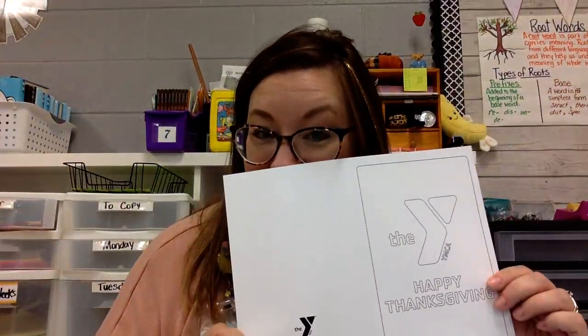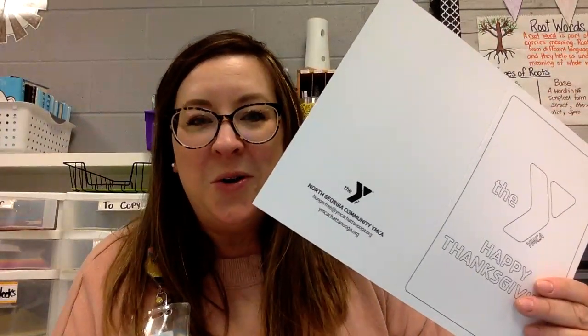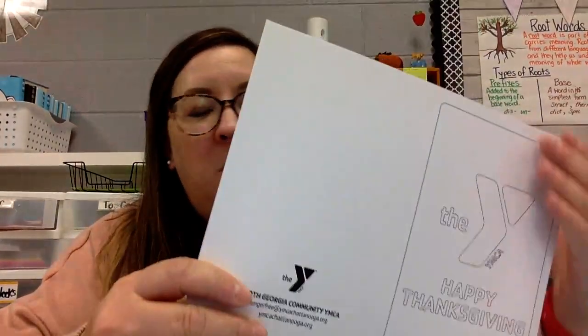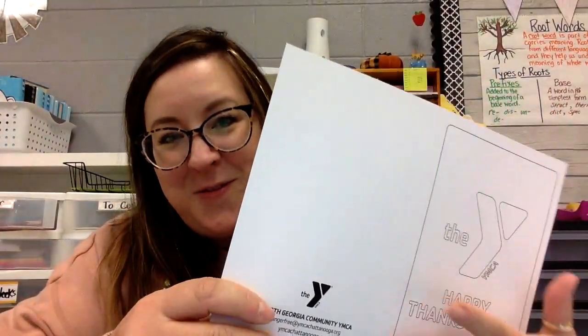And this Thanksgiving, Backpack Blessings are going to send home some Thanksgiving cards with students. It's really awesome. And we have volunteered to make cards for the Backpack Blessings. These are the cards that we're going to use for this particular task. What I want you to do is color all of the front of the card.